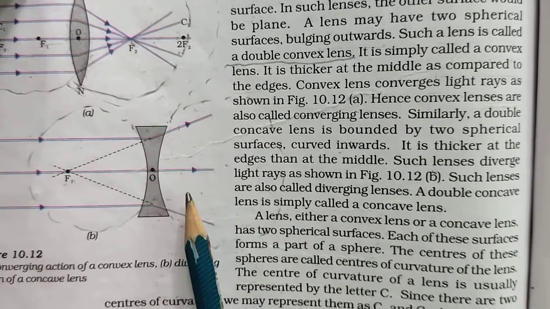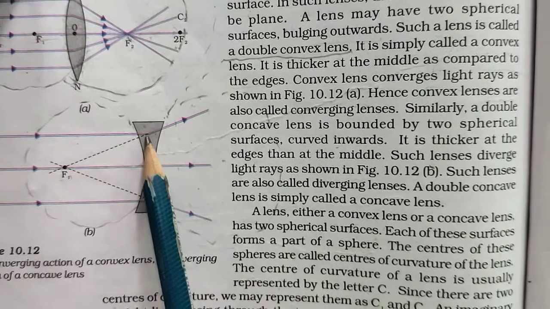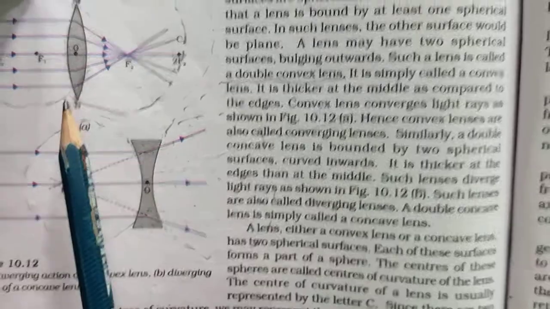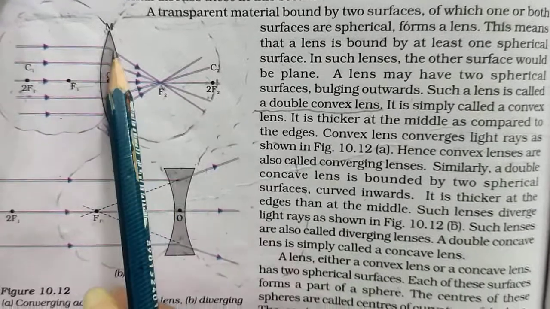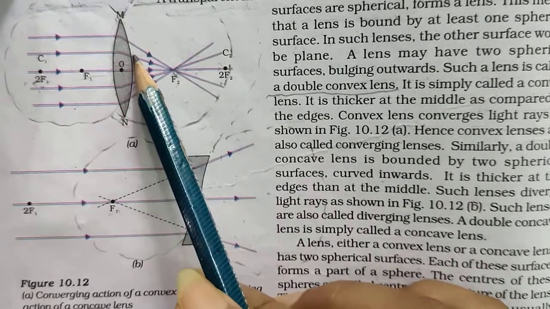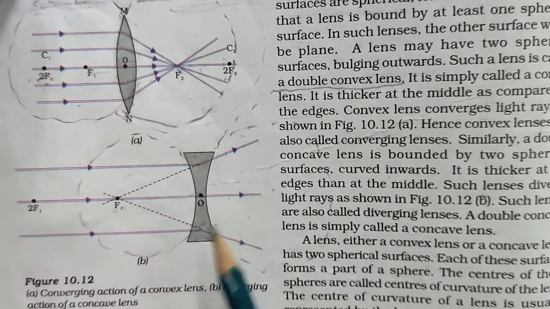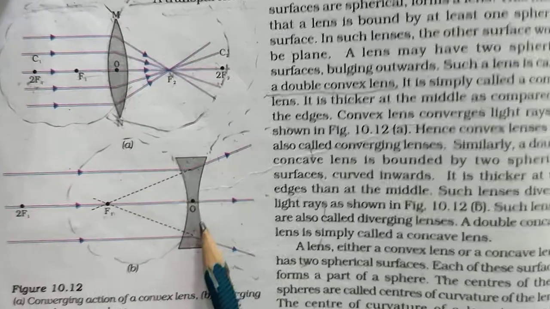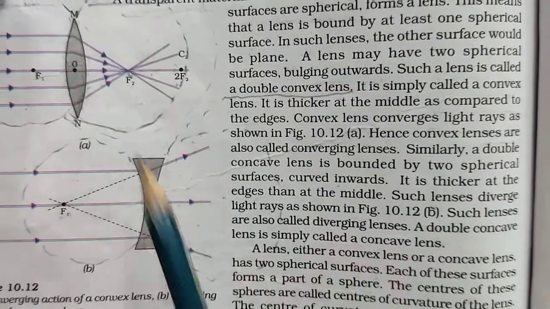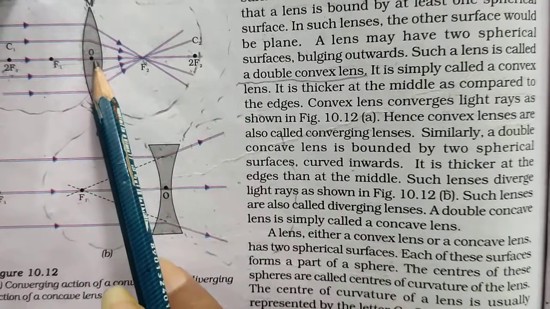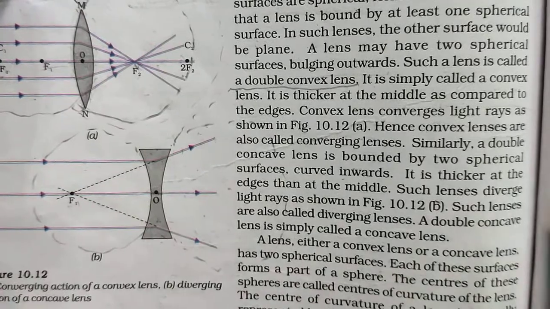So in the case of a concave lens, the refracted light rays diverge, and in the case of a convex lens, the refracted light rays converge to a point. So this is converging, and this is also called a converging lens, and the concave lens is also called a diverging lens. So remember the names of these lenses also.